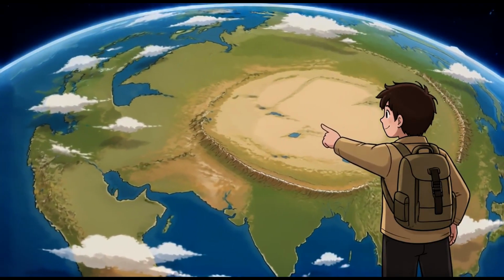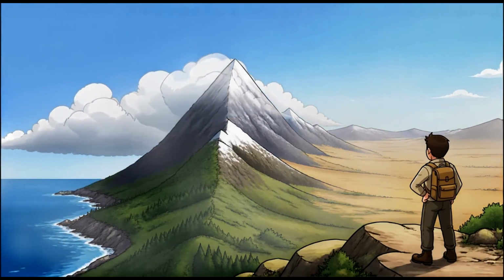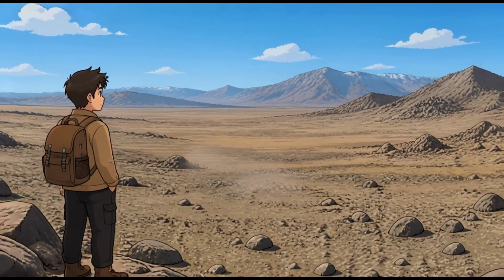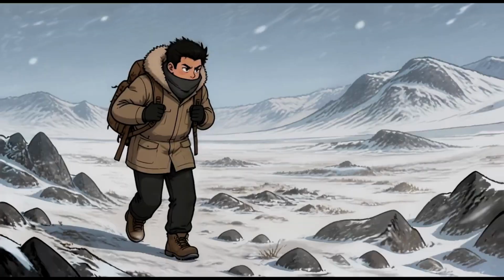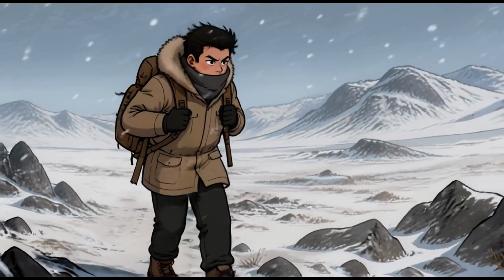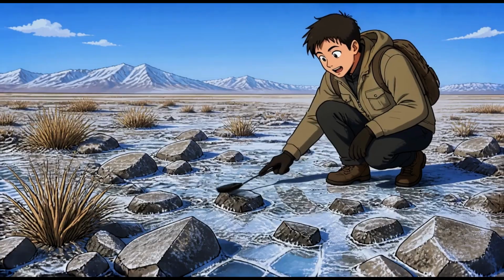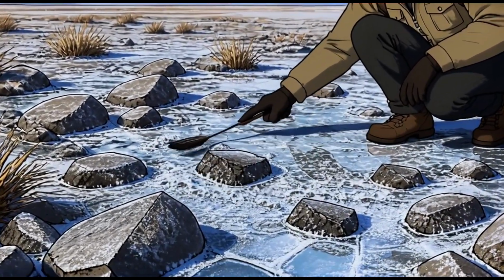The center of a large continent may be so far from major moisture sources that air masses lose much of their water before arriving. The Gobi is a cold desert, shaped by continental position, mountain barriers, and strong seasonal temperature changes. Winter there is not a warm sea of dunes. It can be bitterly cold, with bare rock, gravel, and frozen ground.